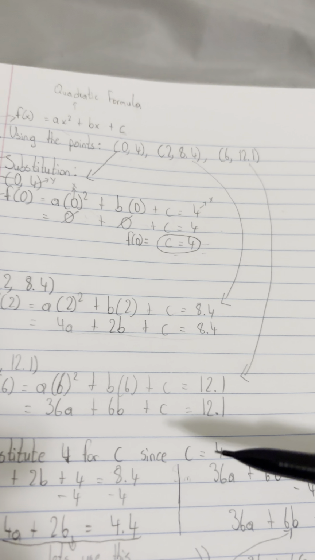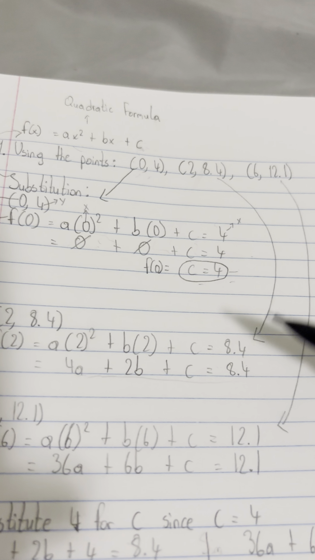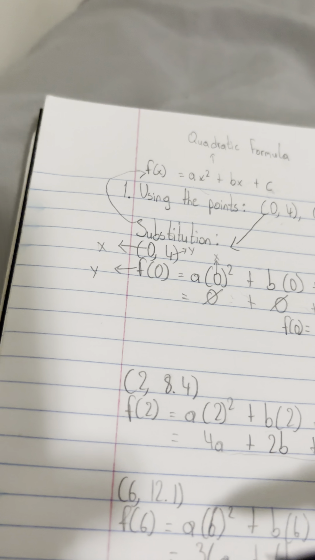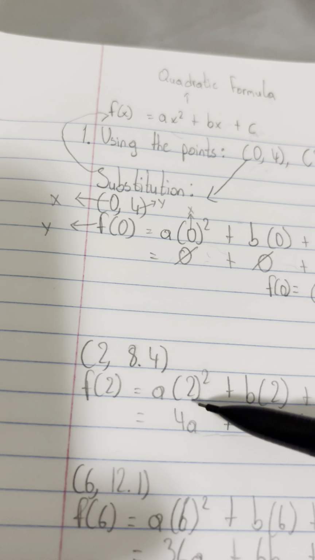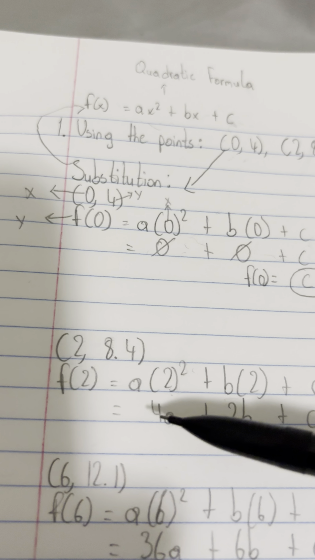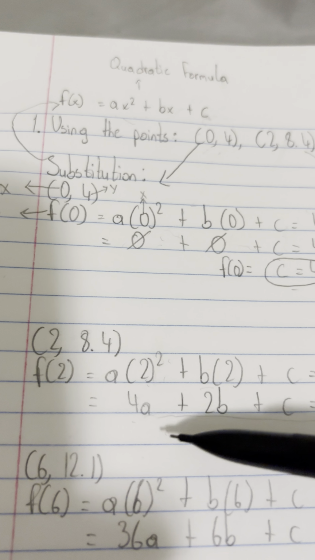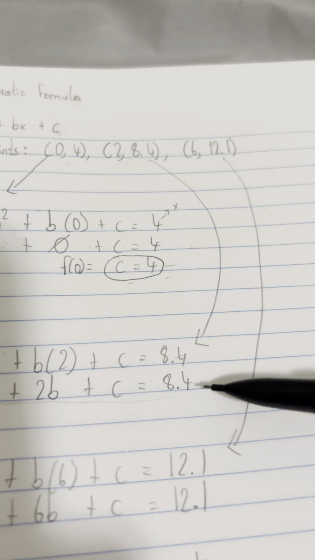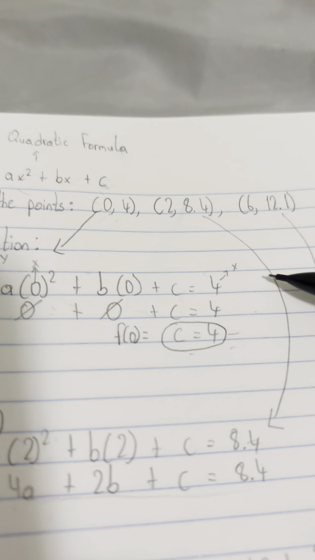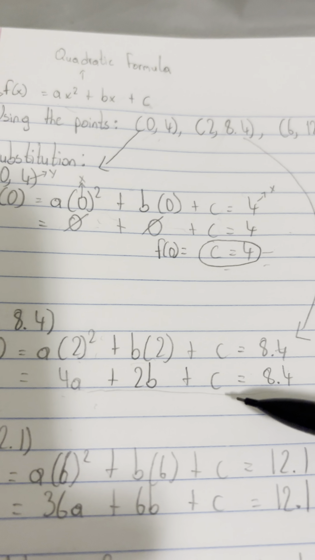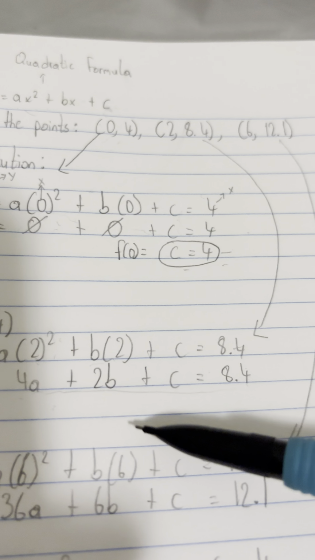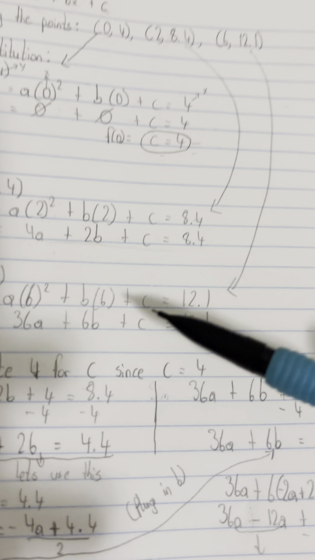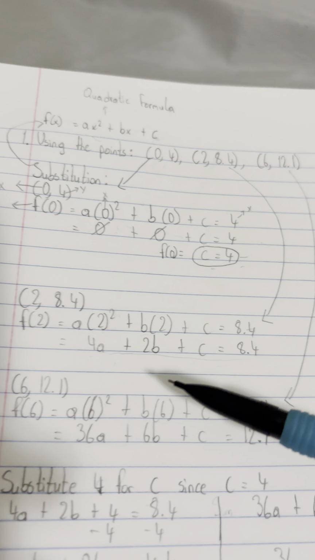And then we move down here. These ones, you can't really do that because they actually have an x and a y. So when you plug in the x here, you get 2 squared, which is 4. So 4a, 4 times a pretty much. And then 2 times b is just 2b, and then c. And then when you plug in your y here, what the whole equation equals, you get 8.4. So you're left with this equation. We're going to use it later. Just keep it like that.